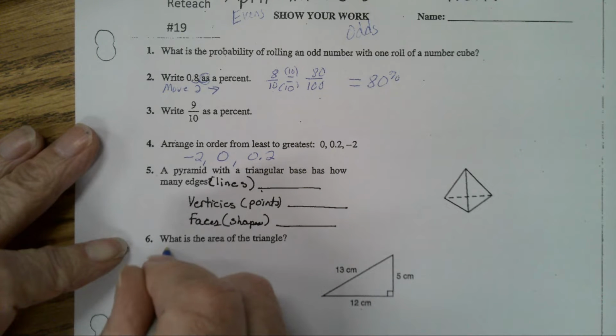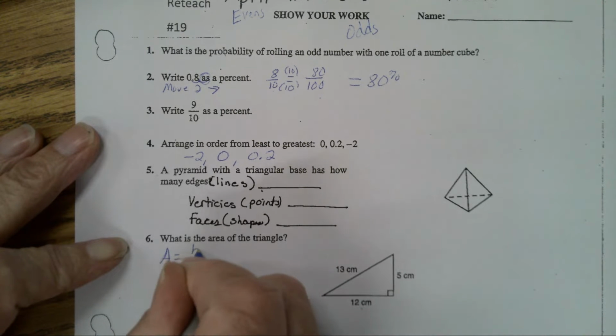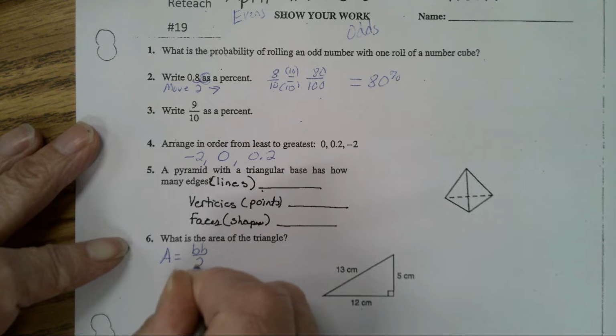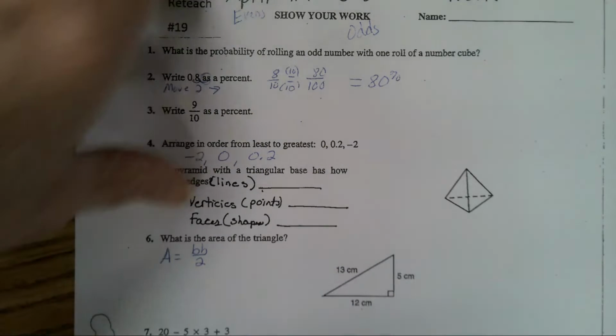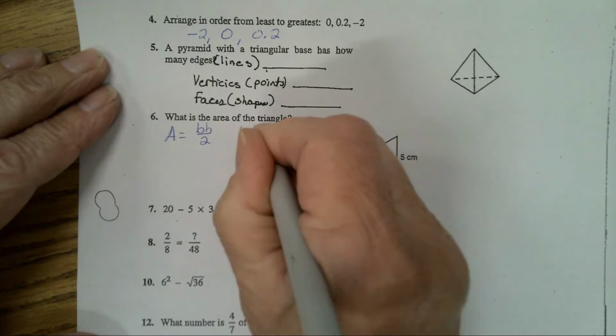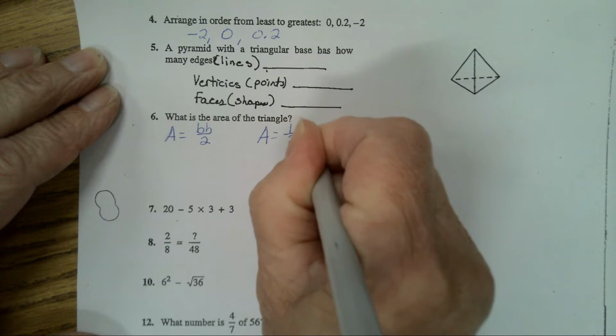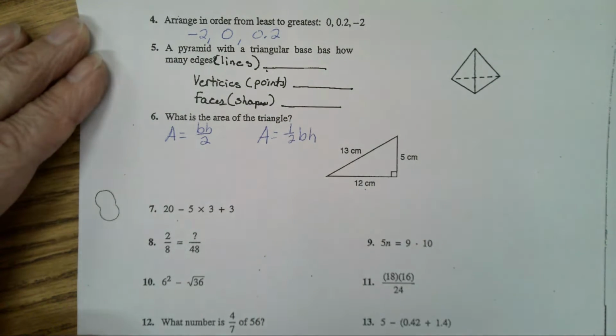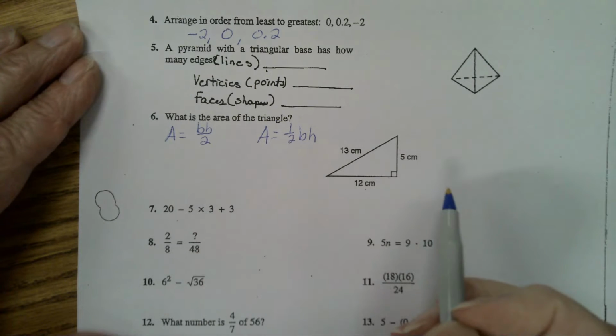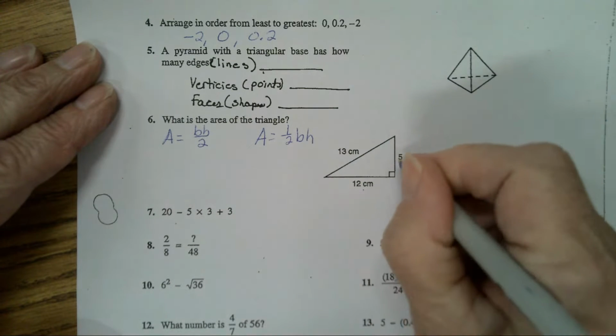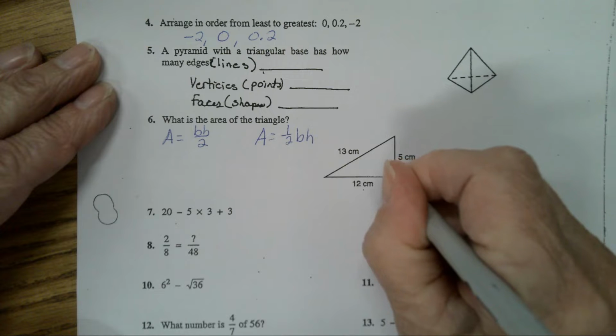The formula for the area of a triangle is base times height divided by 2. Or the other formula, which will still give you the same answer, 1/2 base times height. You might see it written this way or that way. So our base and our height are the 2 sides that form the right angle.